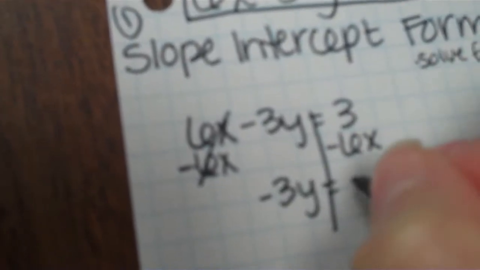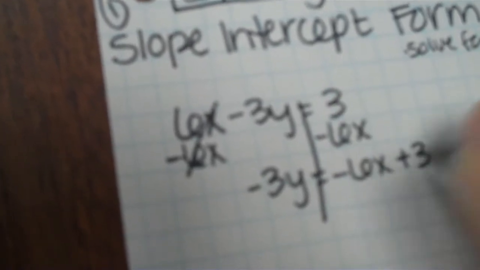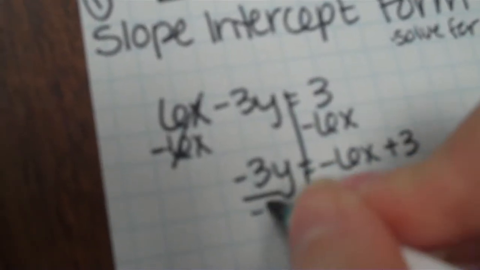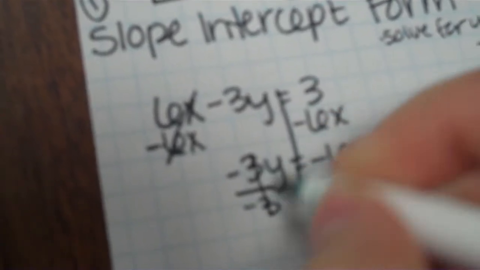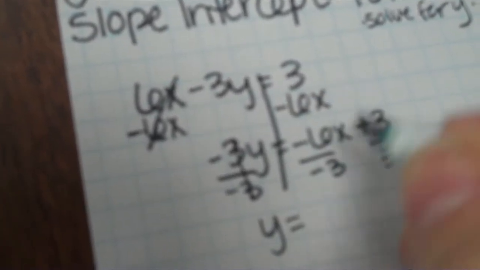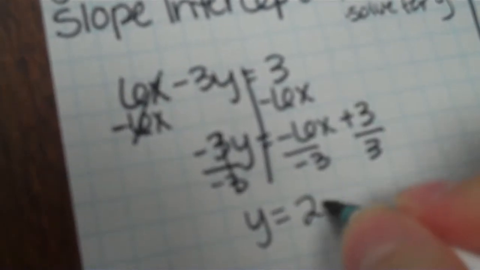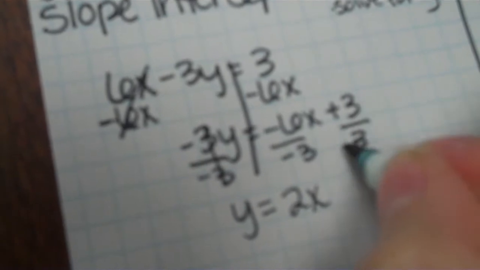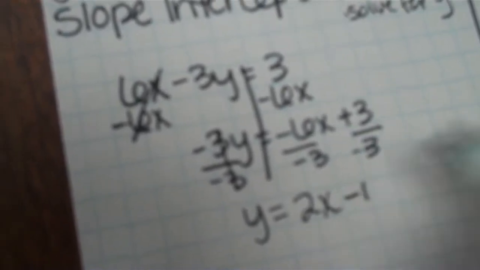These things are different, so we write them side by side. Negative 6x plus 3. And then we divide by negative 3. So this should be fairly familiar to you. Y equals. If you don't know, negative 6 divided by negative 3 is just a positive 2. That should be negative, my bad. And then a positive 3 divided by negative 3 is negative 1.